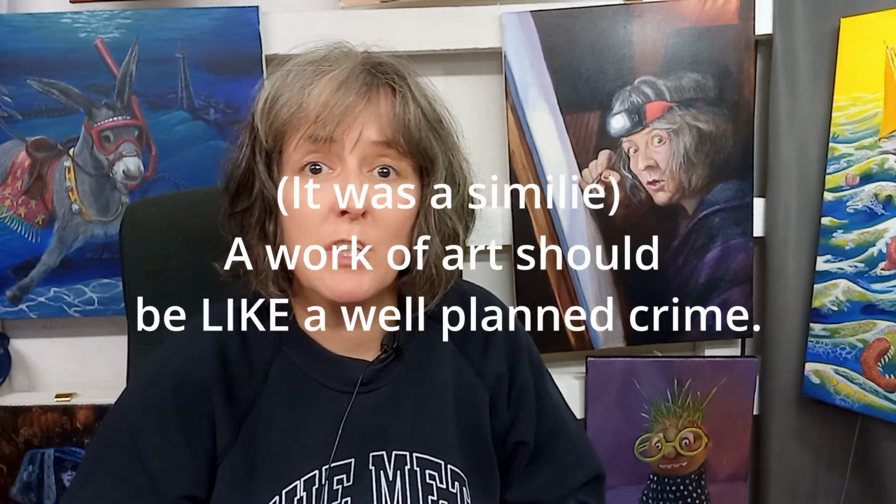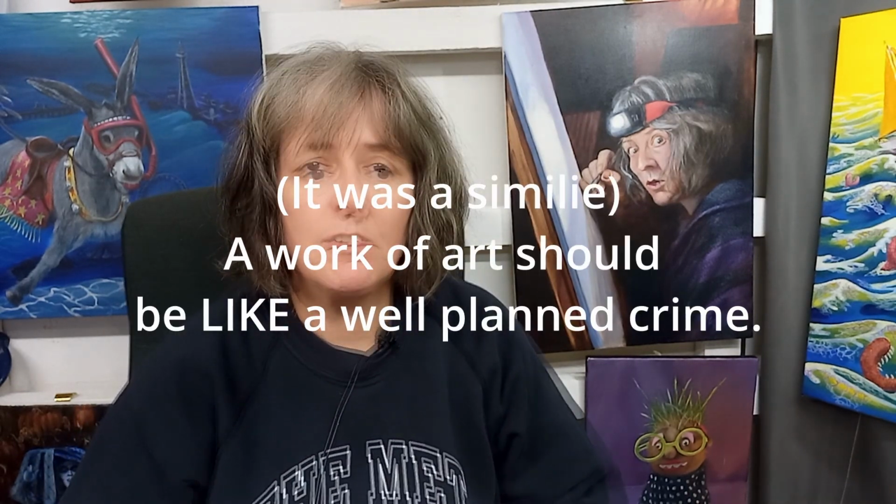This is the painting for exercise 22. The metaphor and similes, where I've chosen the metaphor, a work of art should be a well-planned crime, from the French poet Charles Baudelaire. And I wanted to capture myself in the middle of doing a crime. So it was like I'd been caught, just about to start doing the piece. We all know there's a lot of planning that goes into them, and the amount of planning means that you can get something done.